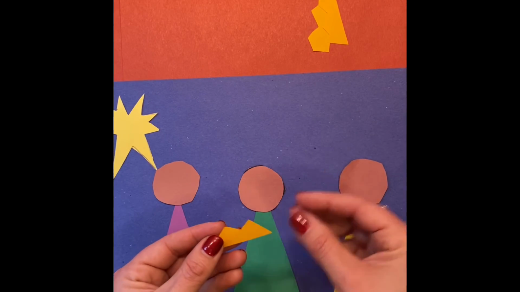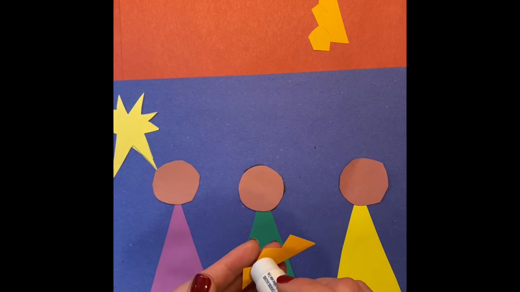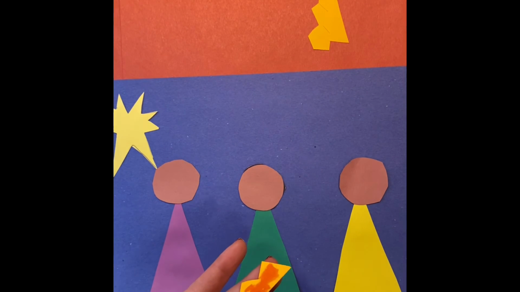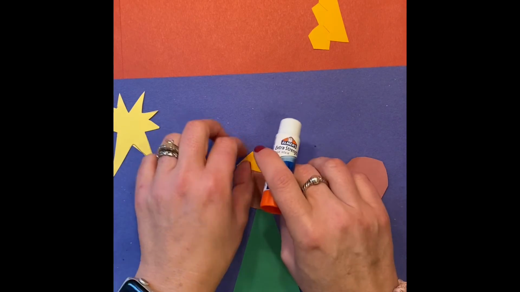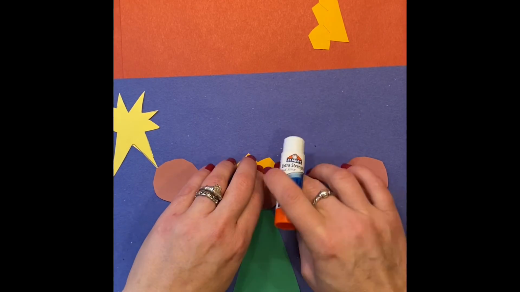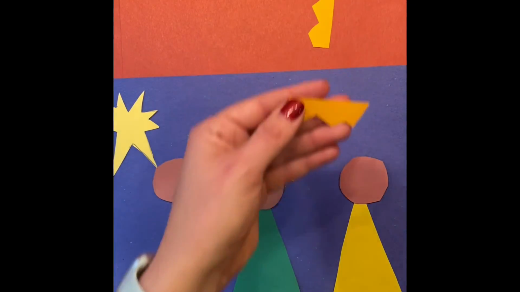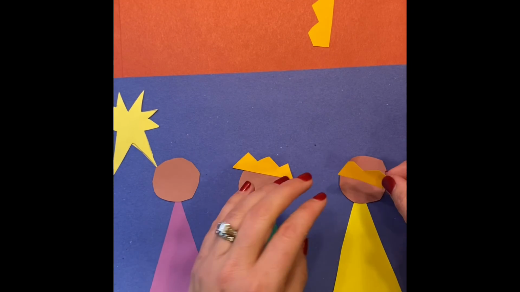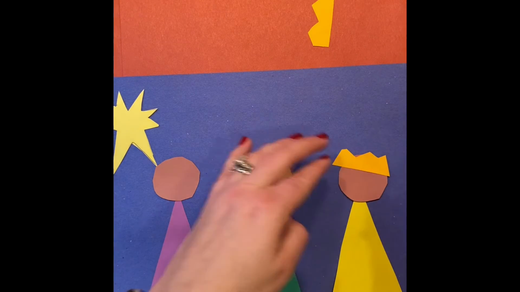Now, because we say that they were kings, we're going to give them each a crown. So add a little bit of glue to the crown and just kind of place them on. They're a little bit bigger than their heads, and that's okay. Place them on top of each circle.